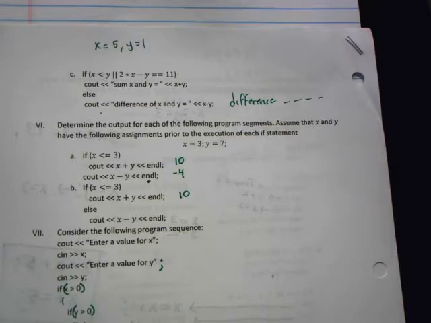Should these be separated by or statements? Because they have one else statement to follow. In C++, we don't use the word or. We use the symbol or. Should we use that between the two if statements because there's one else statement? No, I don't think so.